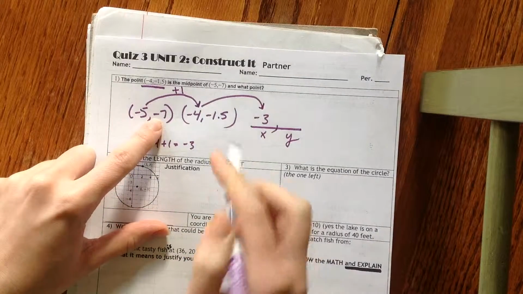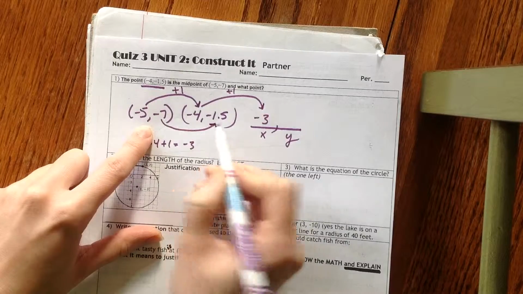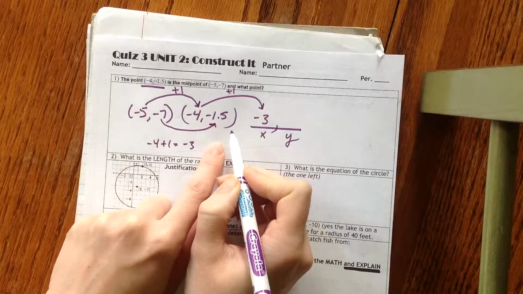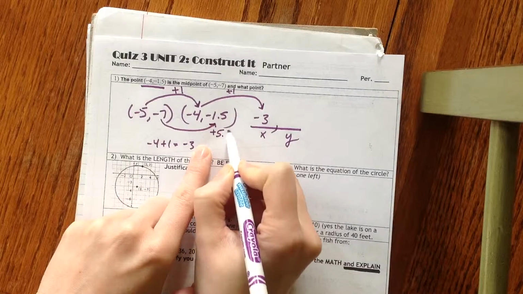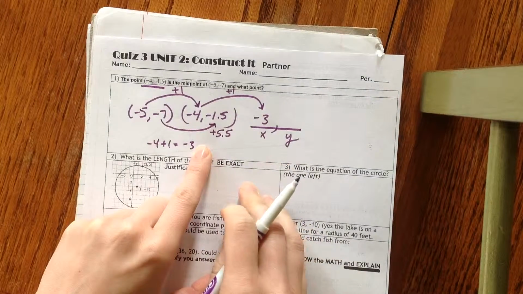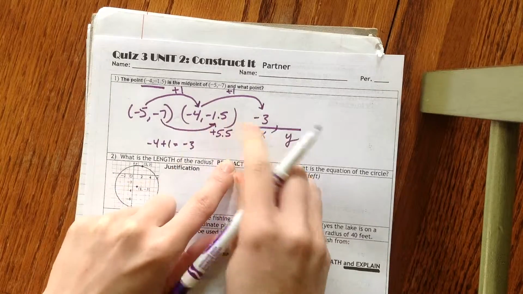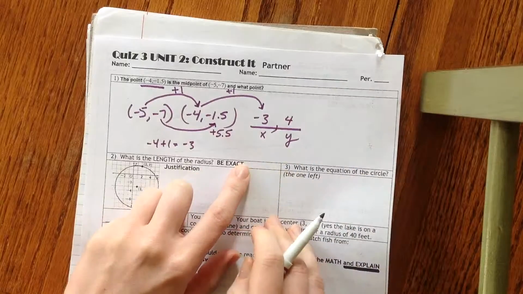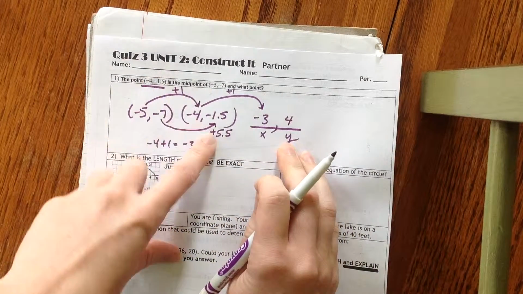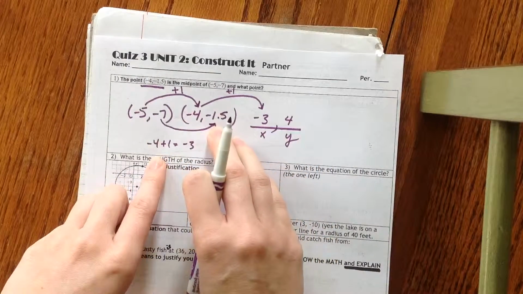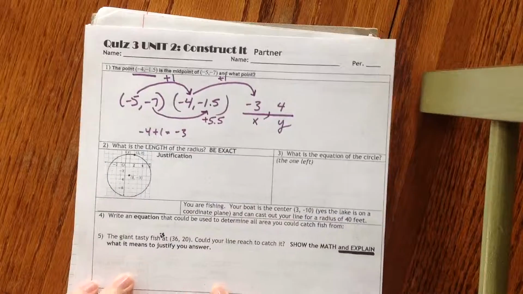Alright, and let's find the y pattern now. Right here, -7 to -1.5, and that's actually going to be adding 5.5. Okay, so when I add 5.5 to -1.5, I get 4. So again, common mistakes: 1, not figuring out which one is actually the midpoint; 2, not finding the pattern correctly; or 3, not adding and subtracting correctly. Alright, let's look at the next one.